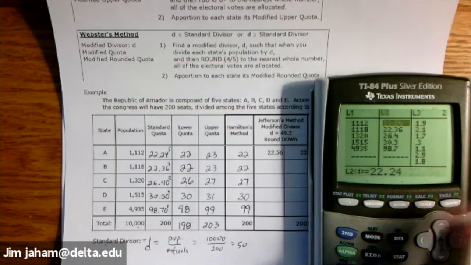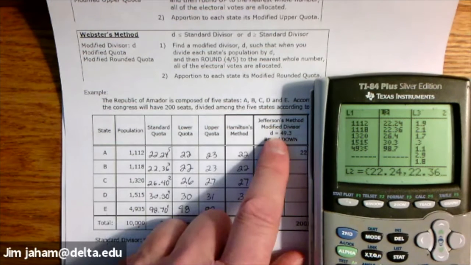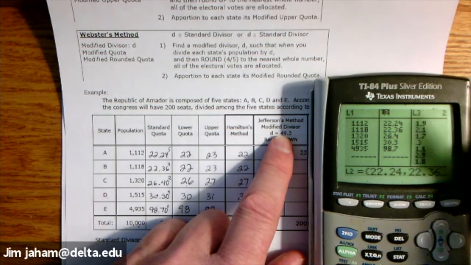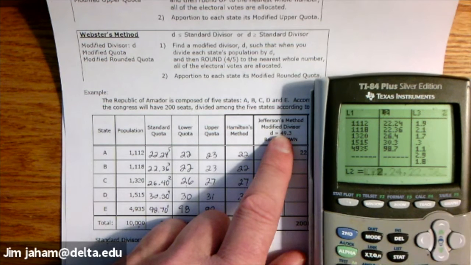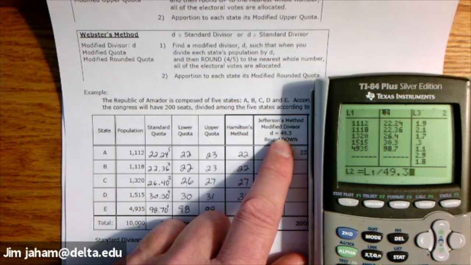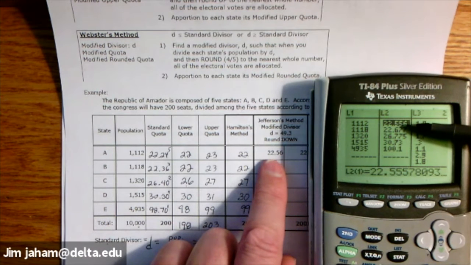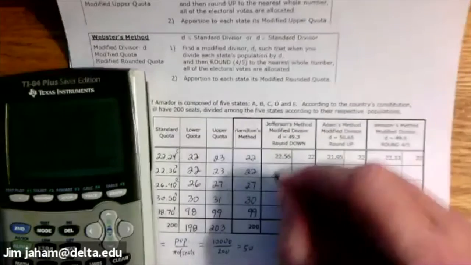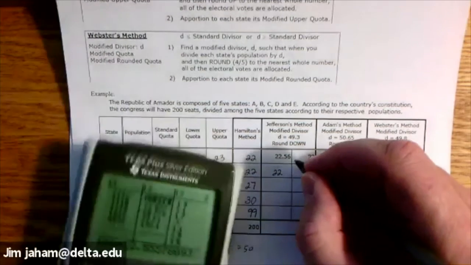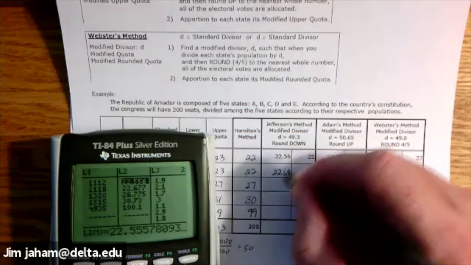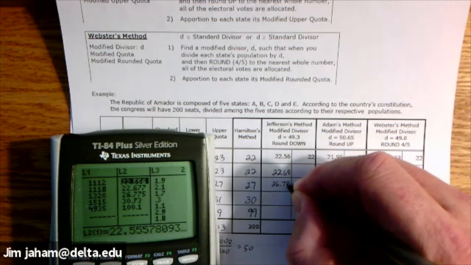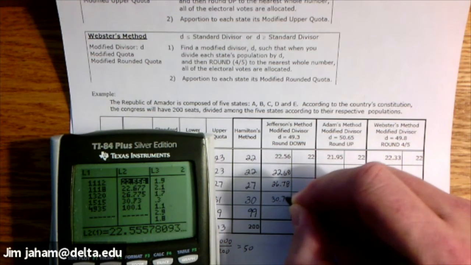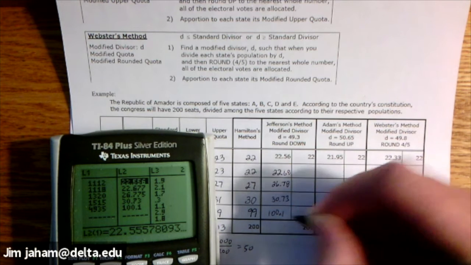All right. In this example, we want to divide by 49.3. So again, highlight L2, and then down in the input row, take L1 and divide by 49.3. And then we're going to write down those numbers. You can see it, 22.56 is how they rounded the first one. But let me write these other ones in here. 22.6, I'll round them to 2 places. 22.68 and 26.78 and 30.73 and 100.1.